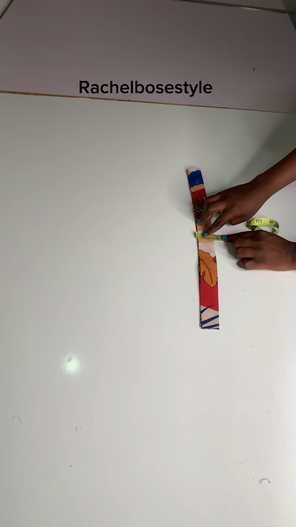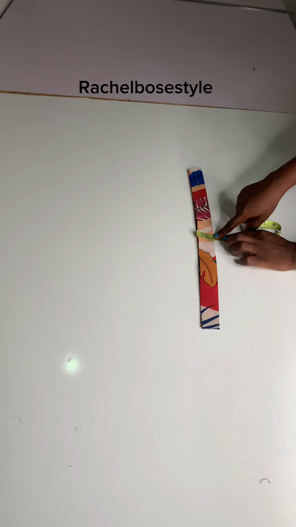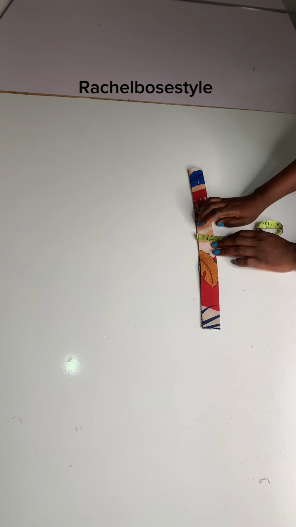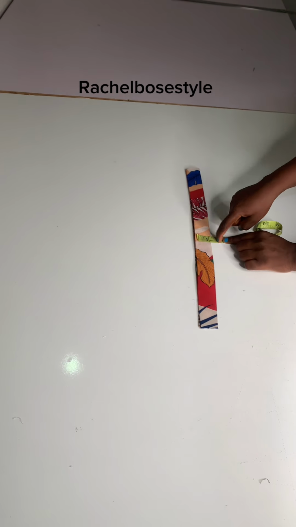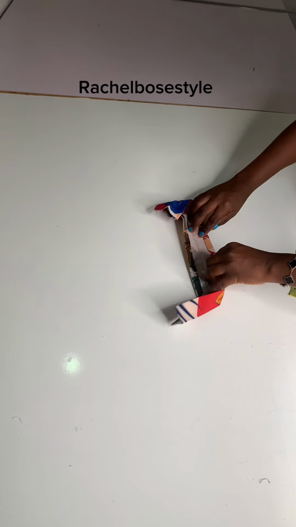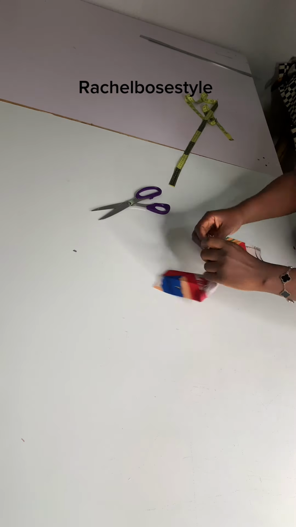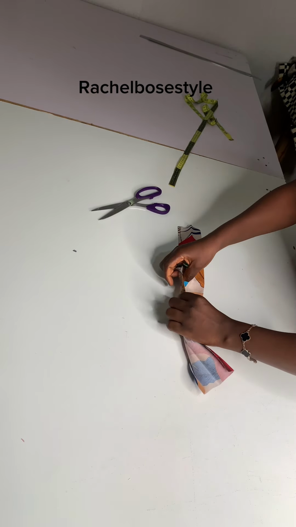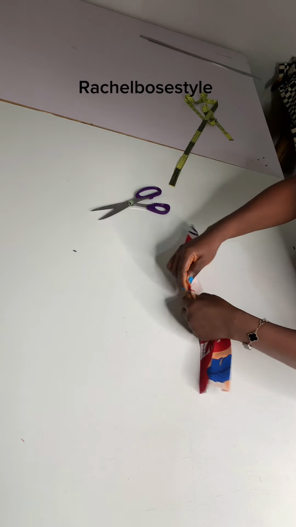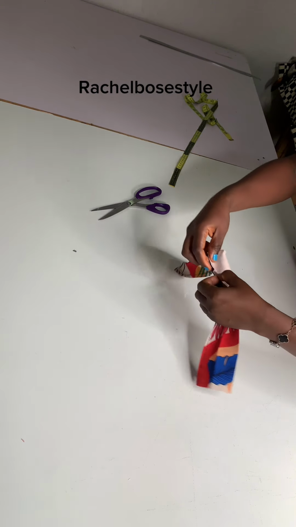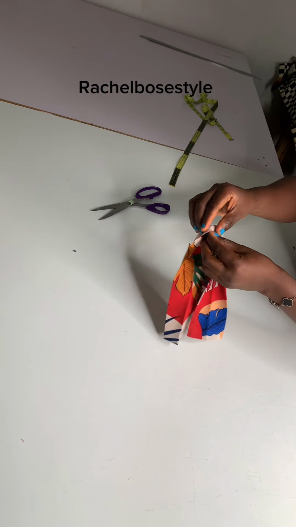So what I have left now after folding half-inch on both ends is 1.5. So the next thing now is for me to get the midpoint of this band.